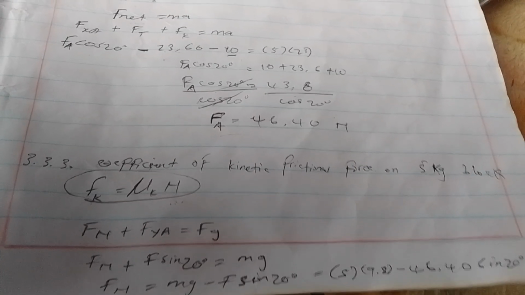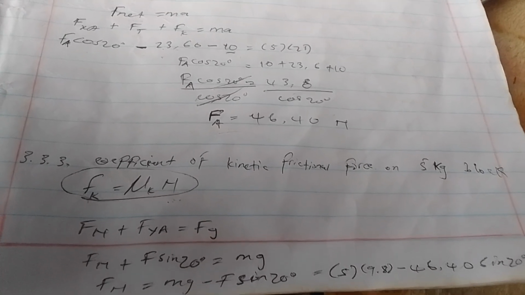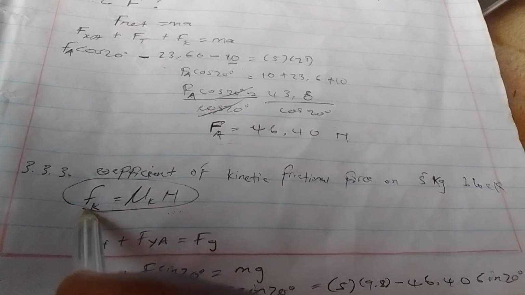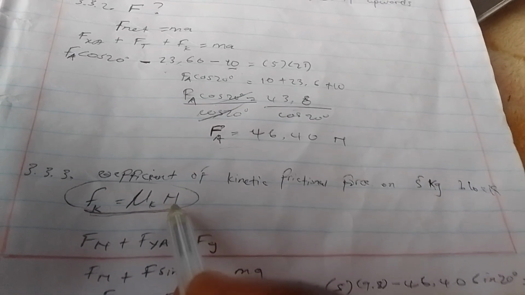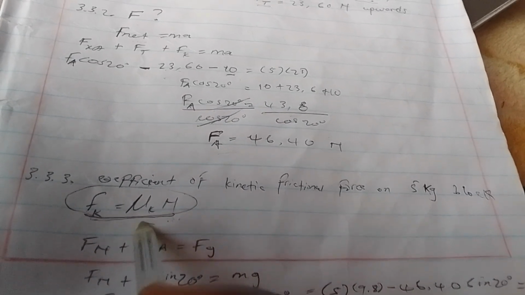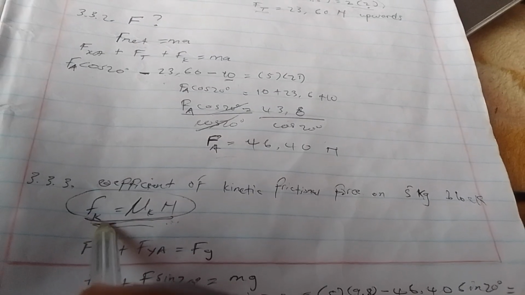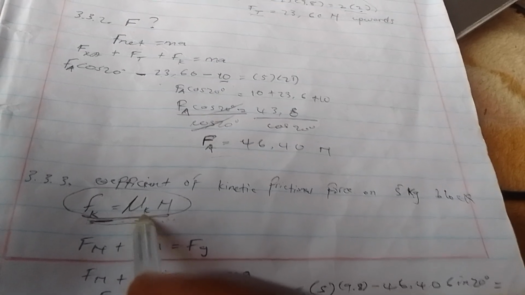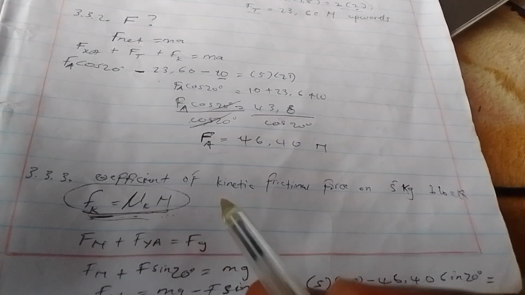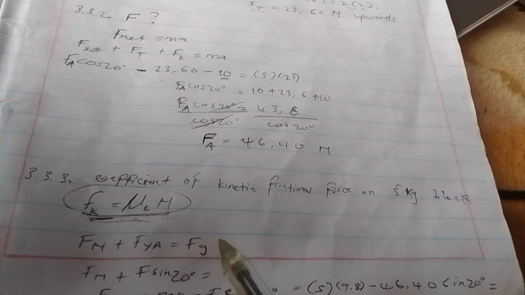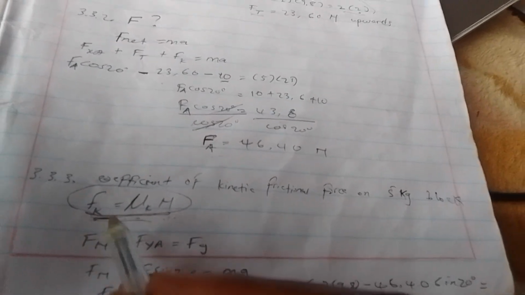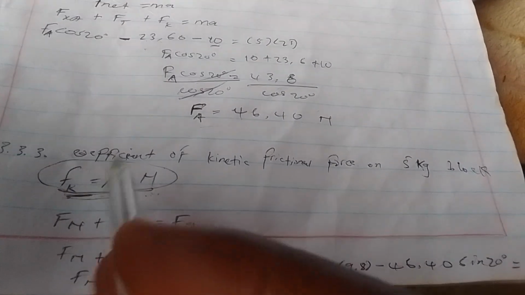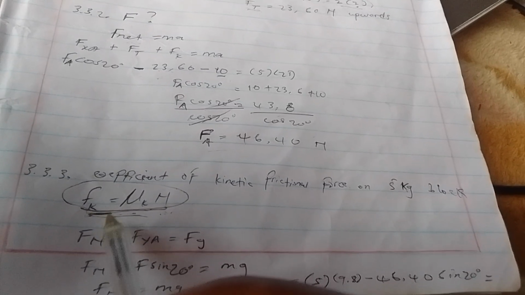So now, okay, we're working on our 5 kg block, and don't forget, this is the formula that we're going to use when you deal with kinetic friction, when you deal with the frictional forces. This is the formula that you use. It's Fk, the kinetic frictional force, which is equal to the coefficient of kinetic friction multiplied by the normal force. All right, so our normal force is on our y direction, don't forget that, but our Fk is on our x direction.